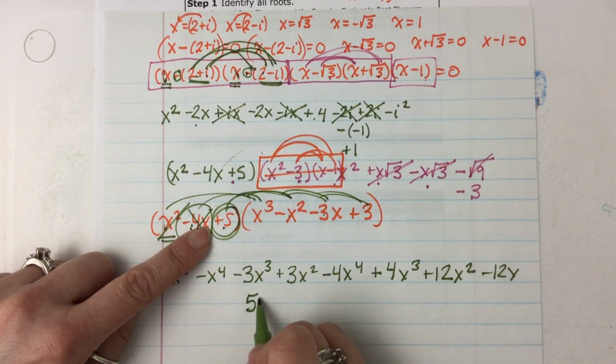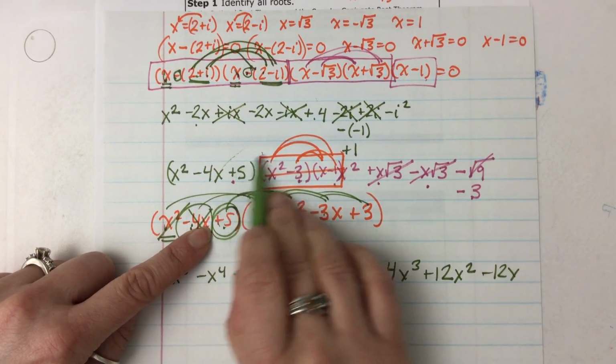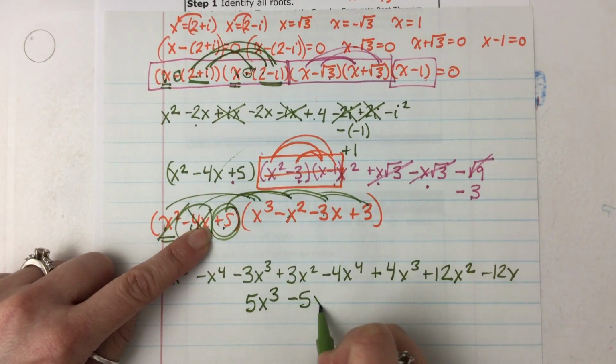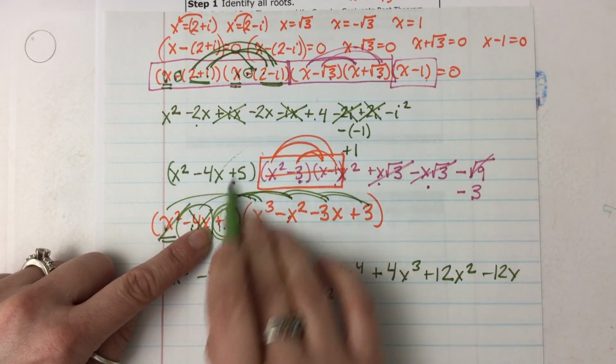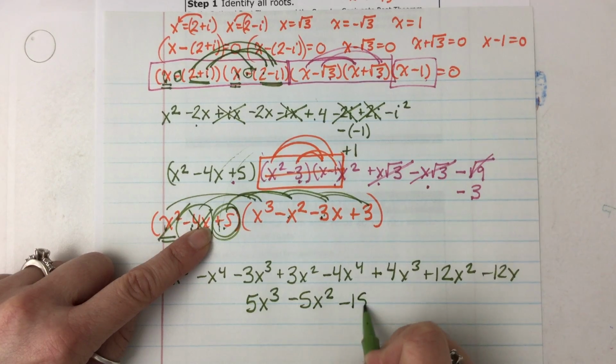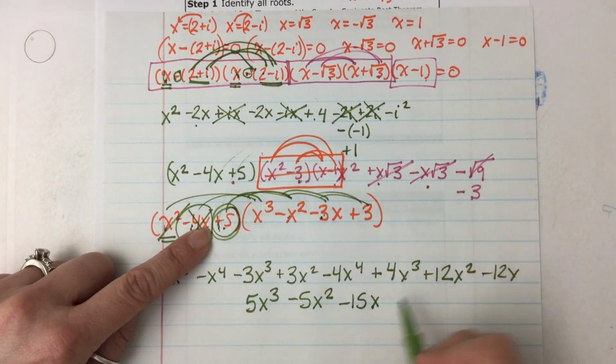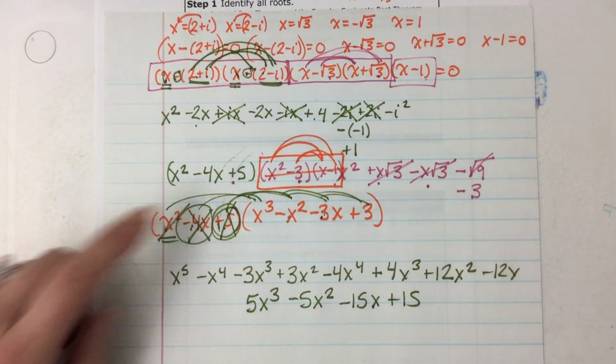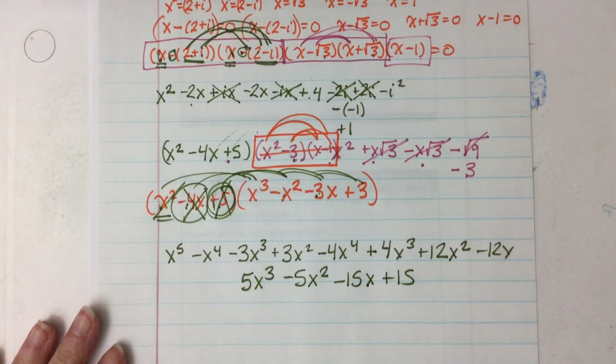5 times x cubed is 5x cubed. 5 times negative x squared is negative 5x squared. 5 times negative 3x is negative 15x. 5 times 3 is 15. So now I am ready to state my final answer.